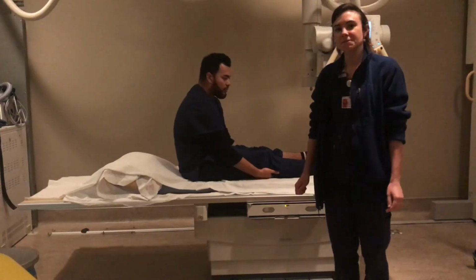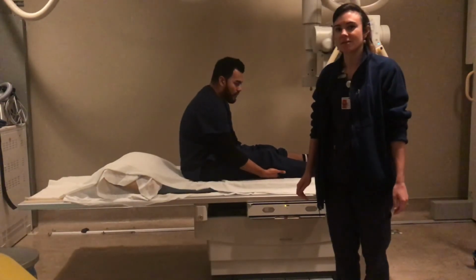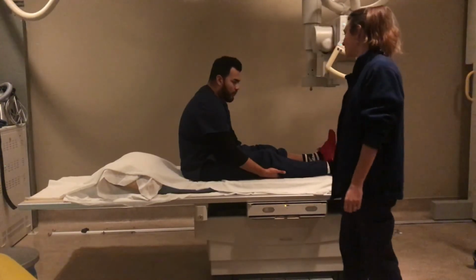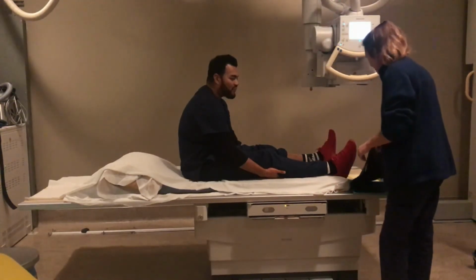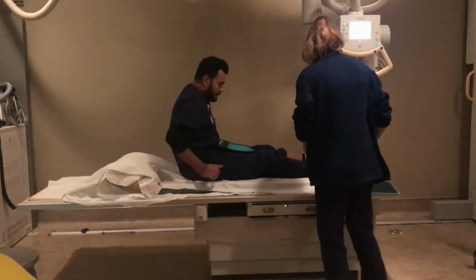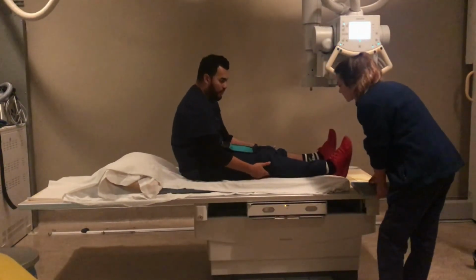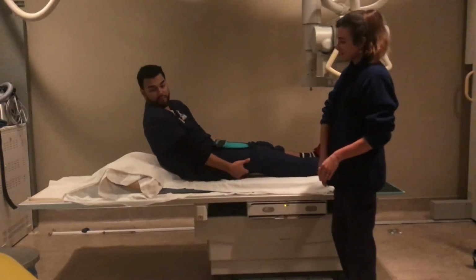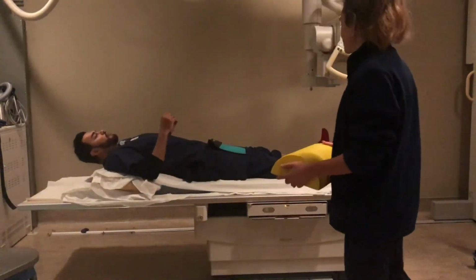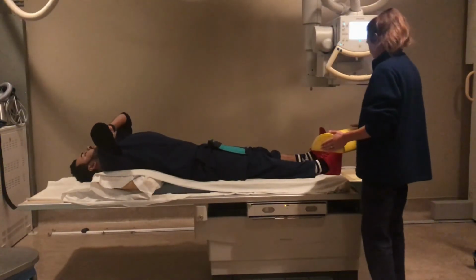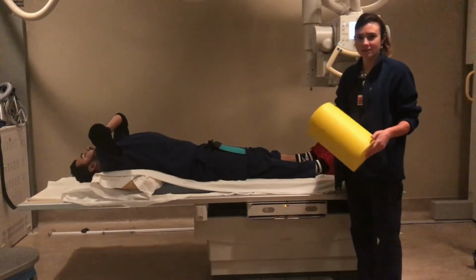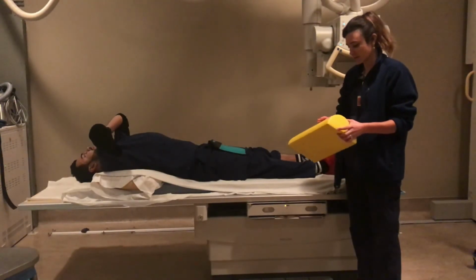Okay, so we're gonna do the PA axial projection of the intercondylar fossa. So I'm gonna go ahead and shield. And for this one, Phil, you can go ahead and just lean back and relax. The technique for this one is going to be about 73 kVp at 6 mAs, according to Merrill's.